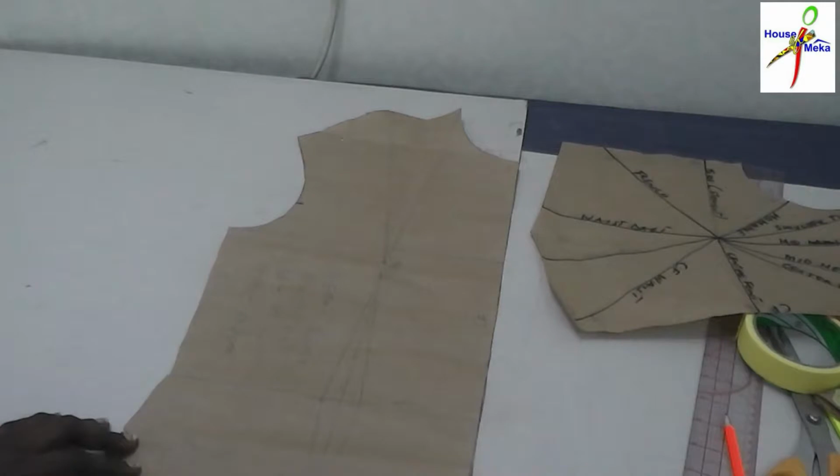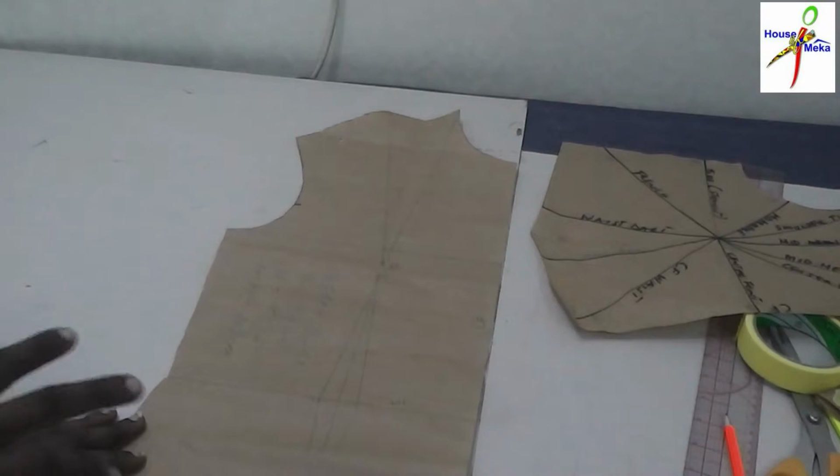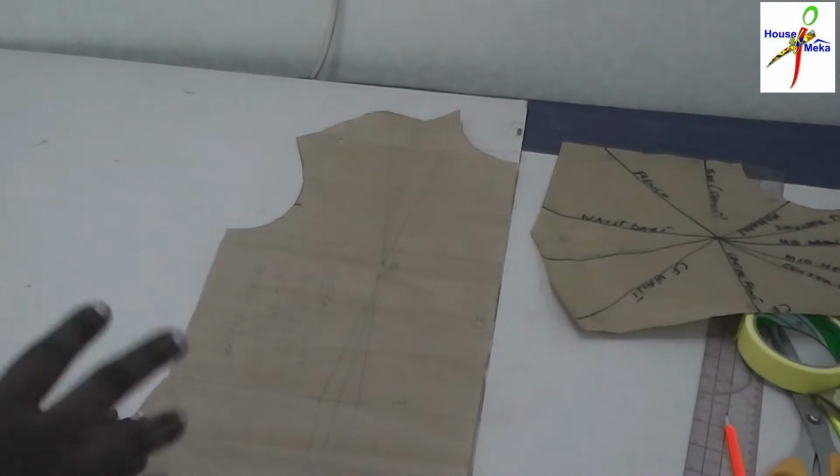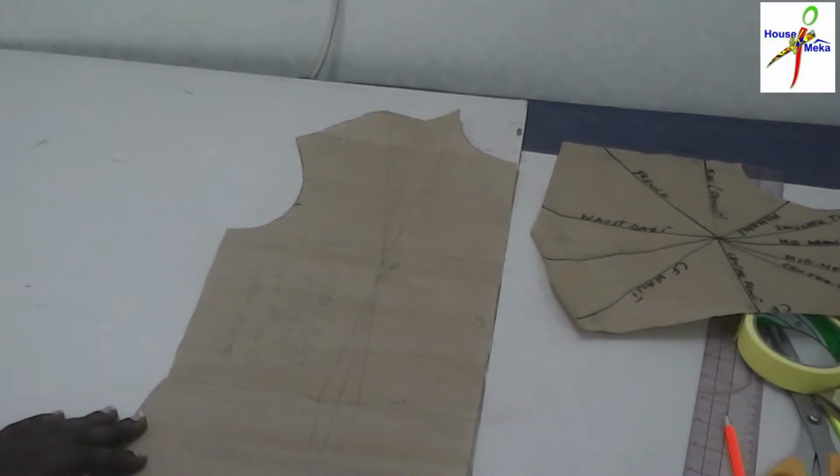I'm going to teach you two methods of dart transfer. We're going to do the slash and transfer, and then the pivot method. These two transfer techniques will help you in different ways depending on how you want to treat your darts.